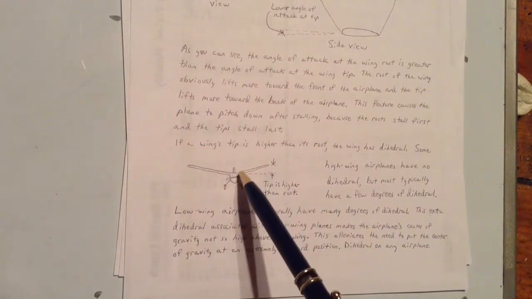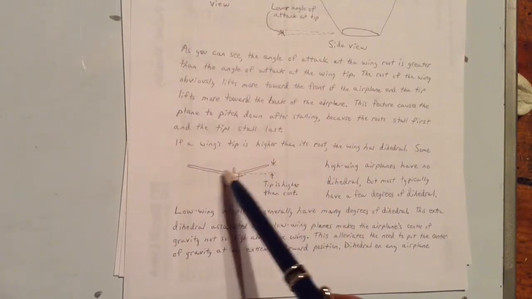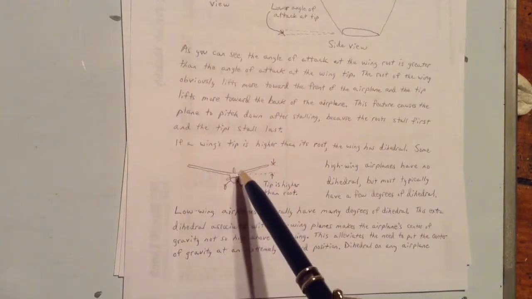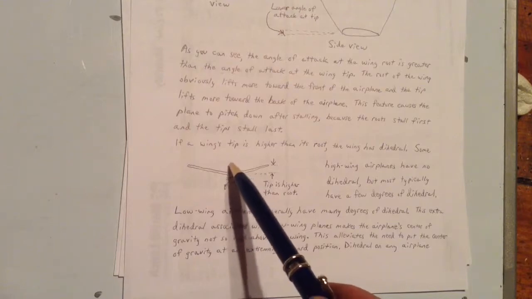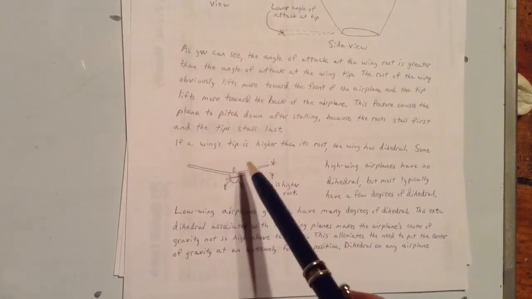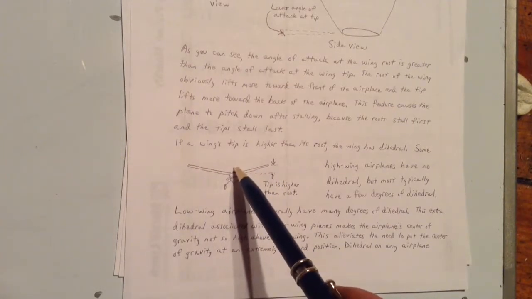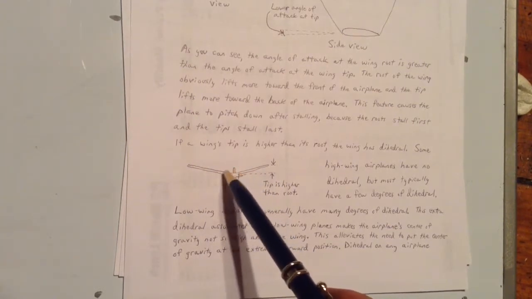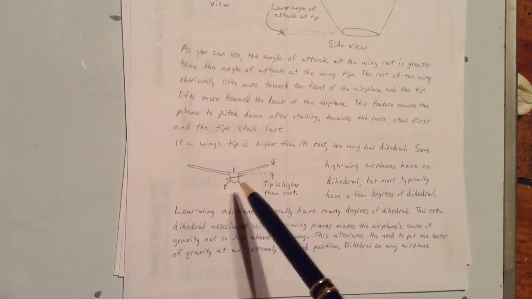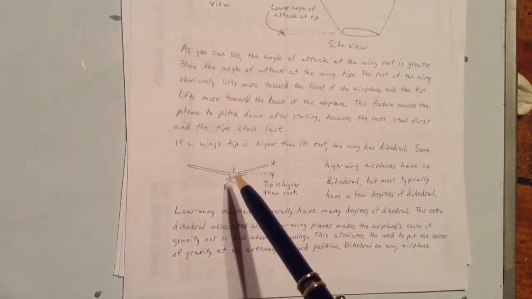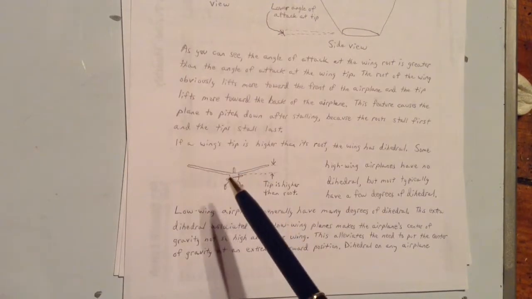See here, if you had a lot of dihedral where it looks like a V instead of a straight line across there, and if this were a low-wing airplane with a fuselage up here, you can see that having the wings go up makes it where the center of gravity isn't so much higher than the wing itself. And you don't want that center of gravity much higher than the wing. The lower you can get it, the better, because the higher it is, the more forward it must be placed in order to have stability.